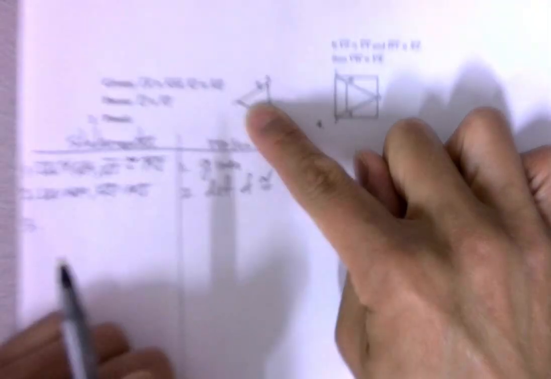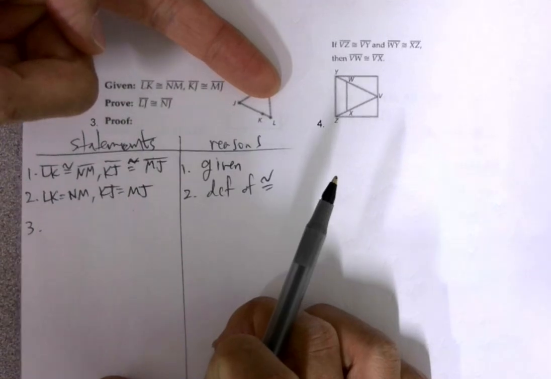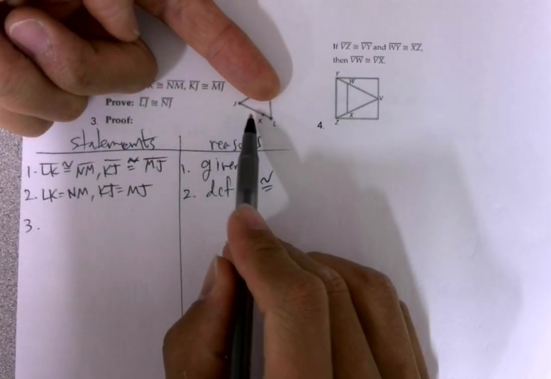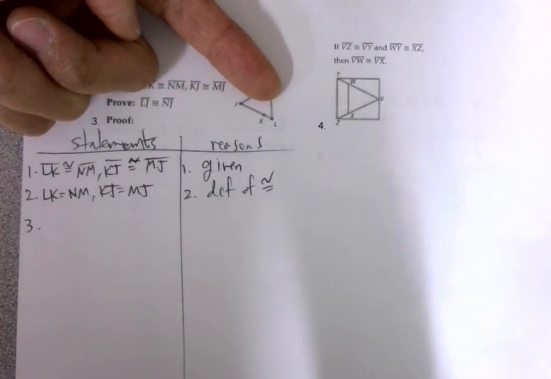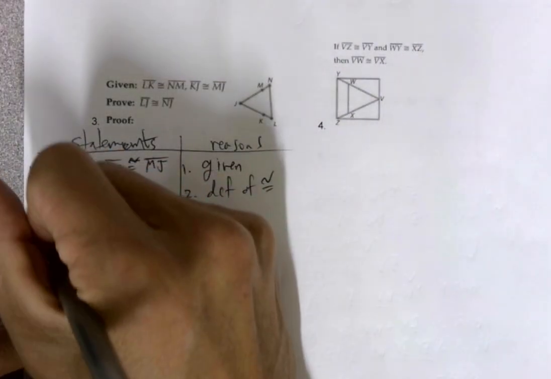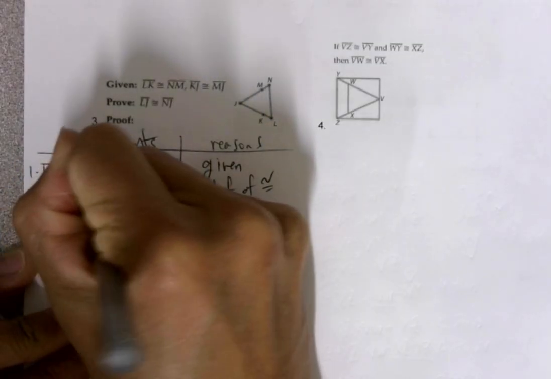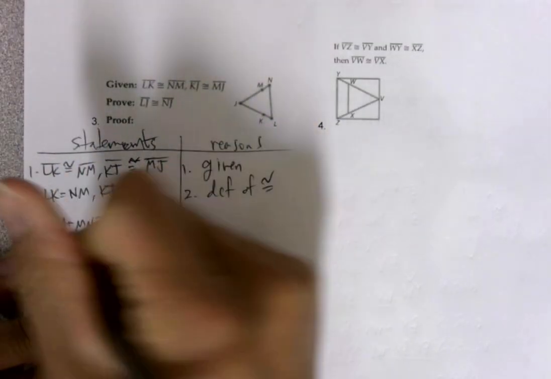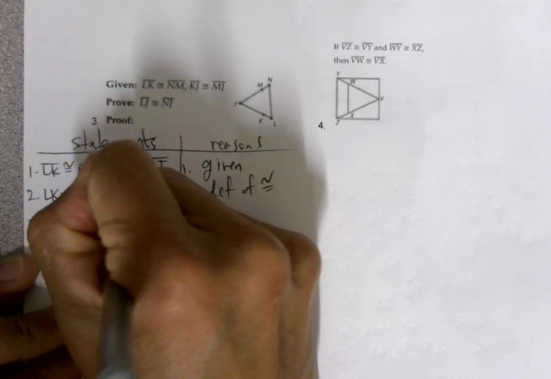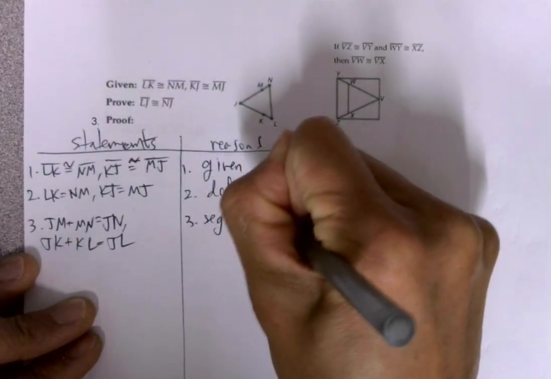equals JN, right? Not only do we have those 3 points on a line, we also have another 3 points on a line. We got J, K, and L. So we're going to create another equation. It's first part of the segment plus second part of the segment equals the whole segment, namely JK plus KL is equal to JL. So I'm going to go ahead and write those equations now. It's going to be JM plus MN is equal to JN, and then my second equation is going to be JK plus KL is equal to JL, and my reason is seg-add-pos.